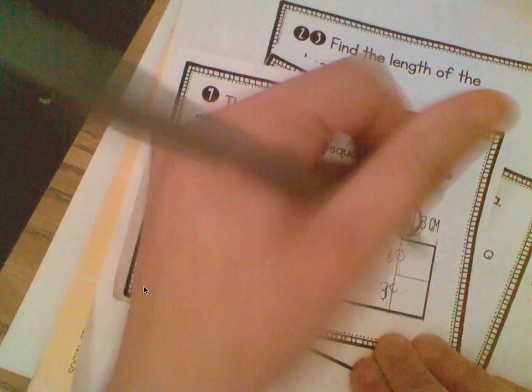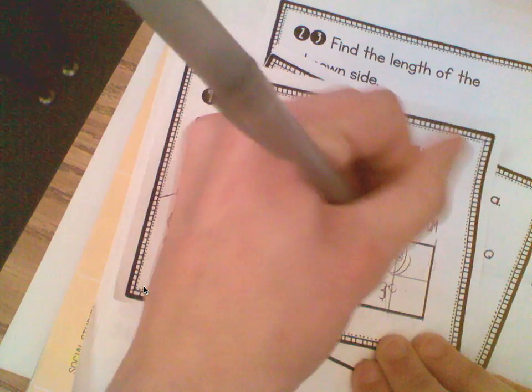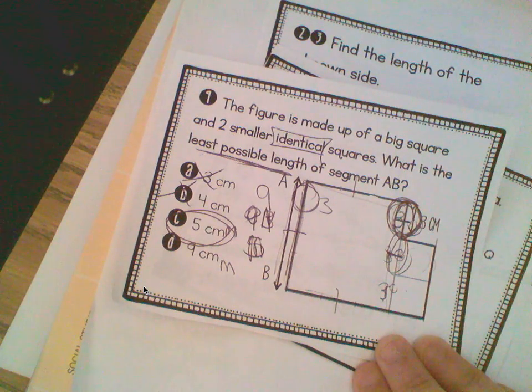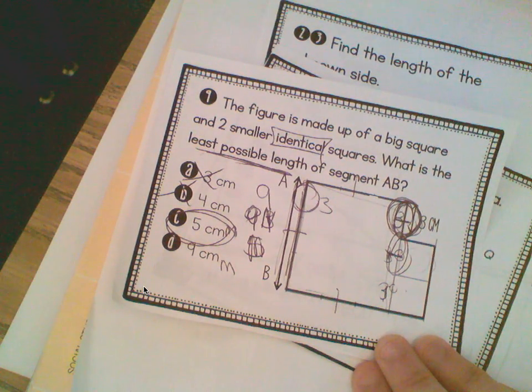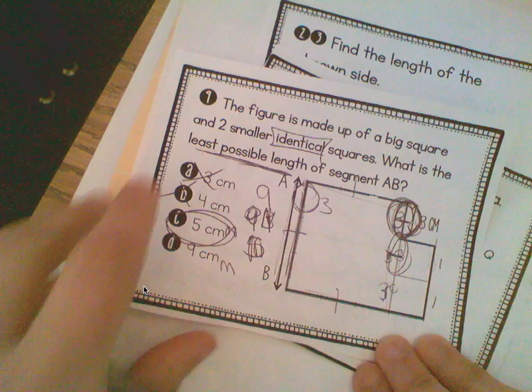And I bet some of you are like, but wait, that looks like 3 and these look like 3. If it doesn't have the tick marks, then you cannot assume that. So if they want the least possible number, the smallest whole number is a 1. So then my least possible options could be, these could be 1. So my answer would be 5.